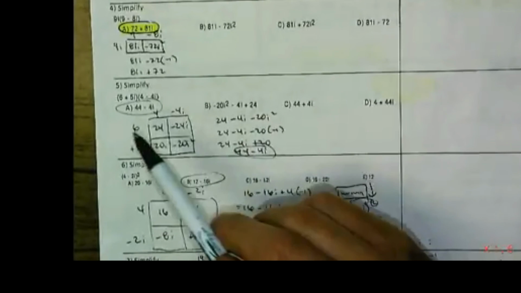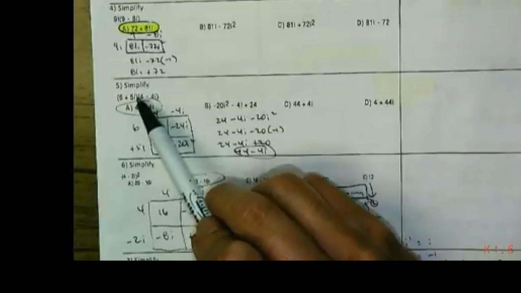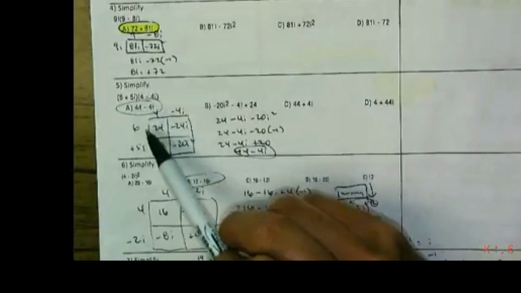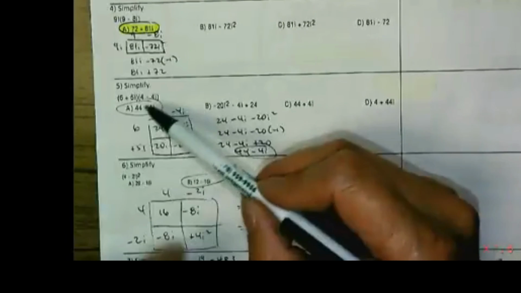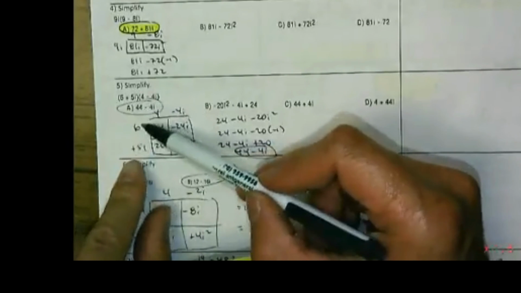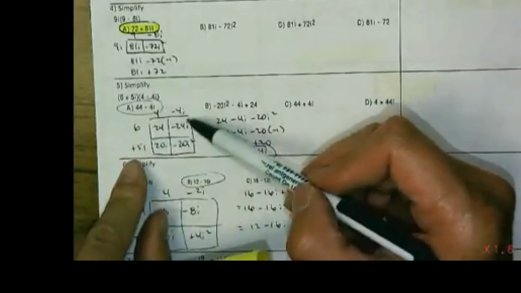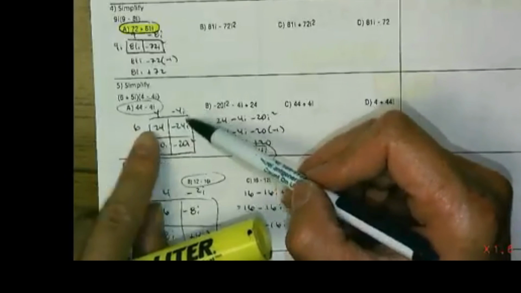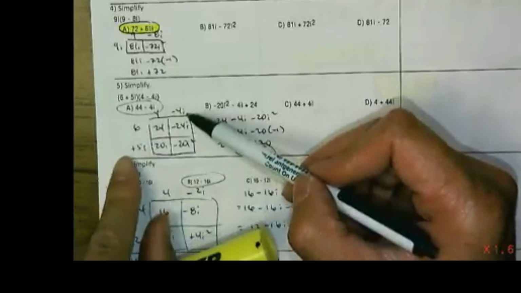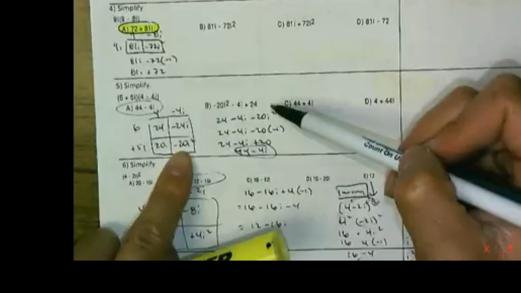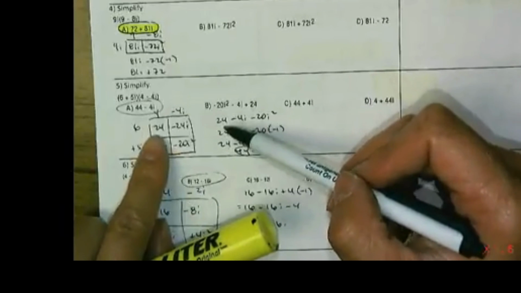Question number 5 asked me to simplify, and you'll notice that's multiplication of binomials. So you either use FOIL or I use the box. 6 plus 5i is one quantity, and then 4 minus 4i, so I multiply: 24, negative 24i, 20i, negative 20i squared. Then you can just combine the terms, so multiply first and then add.